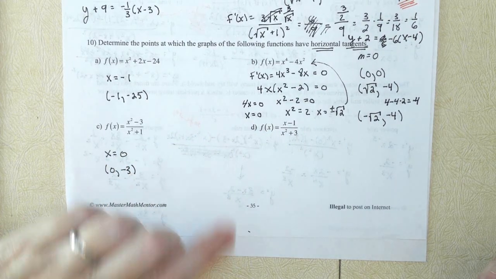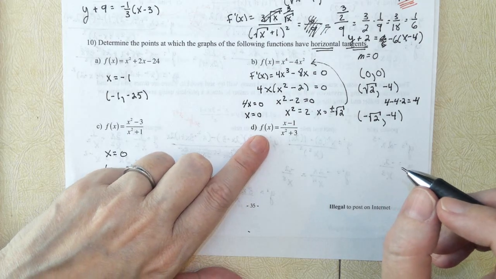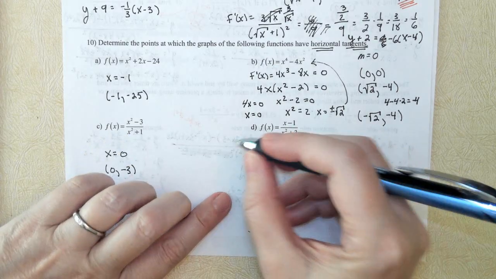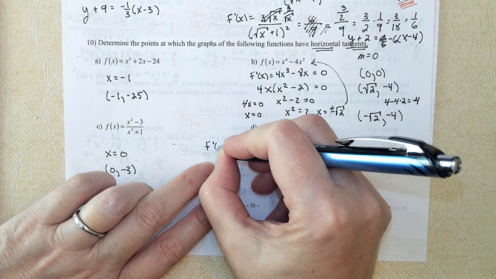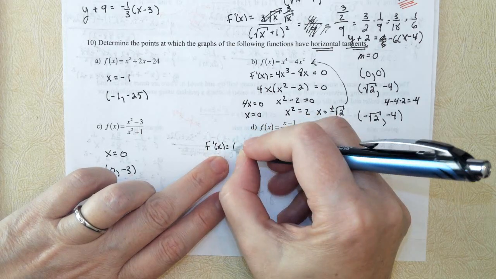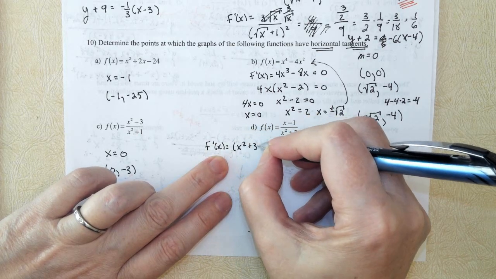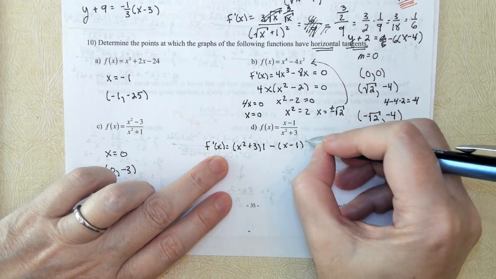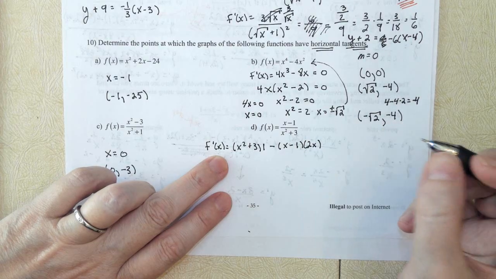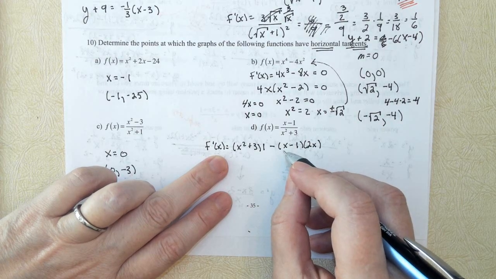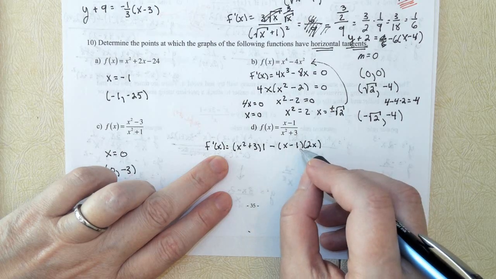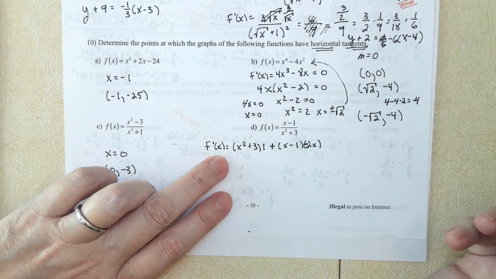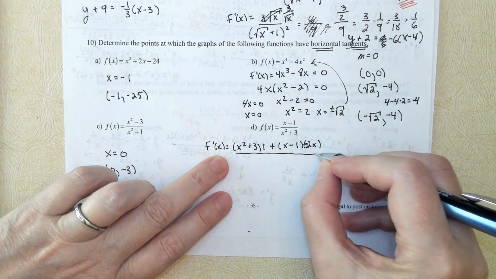All right, now let's do this guy over here, part D, and let's see what happens. I've got a function over a function. So I'm going to take f prime of x equals the bottom times the derivative of the top minus the top times the derivative of the bottom. What I'm going to do right away this time is change my sign. I'm going to make this a plus and put my negative on that 2x. That's perfectly fine to do. That way I won't lose it.